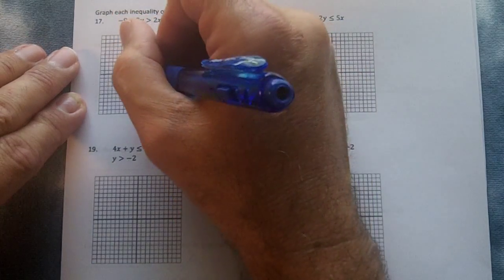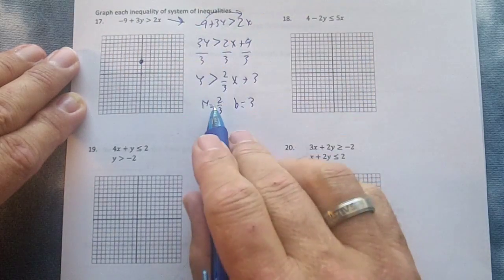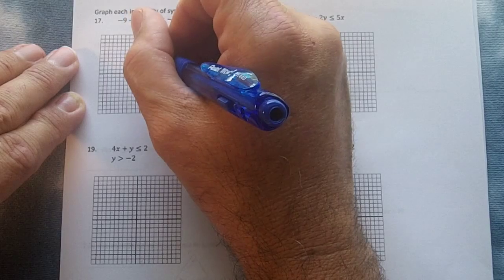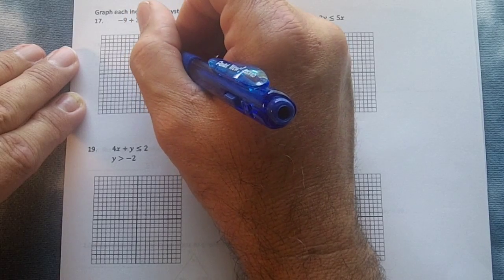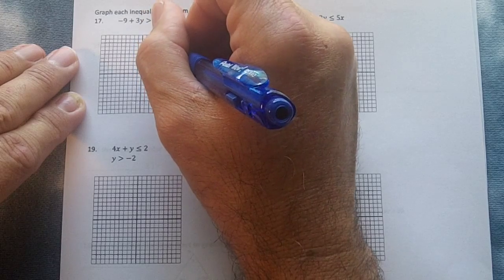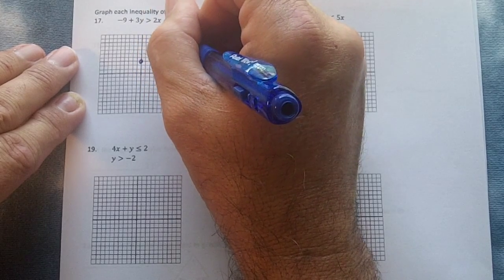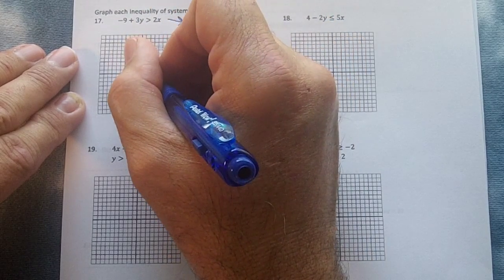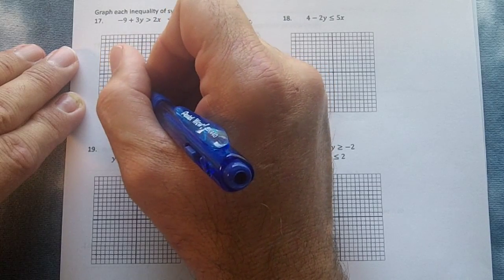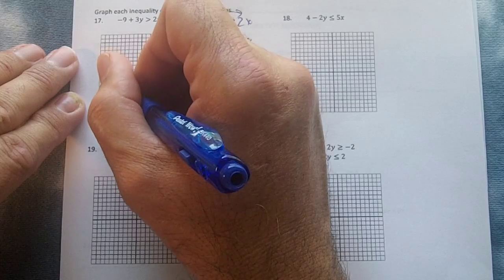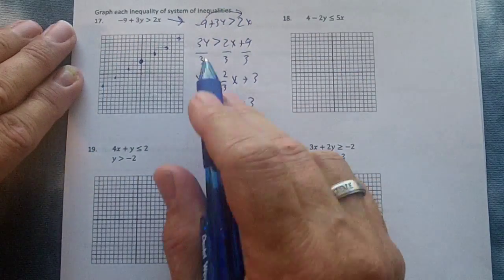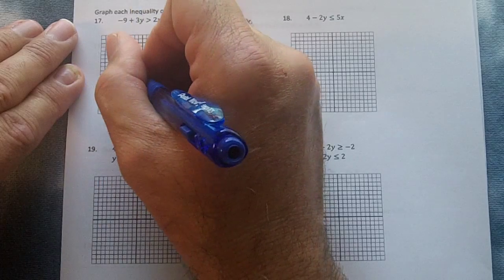Now I'm going to go to 3, draw a dot, and then go up 2 over 3. So up 2 over 3, 1, 2, 3, and up 2 over 3 again, and then go backwards, down 2 over 3, down 2 over 3, and down 2 over 3. And then it's a less than symbol, so I'm going to have a dashed line.